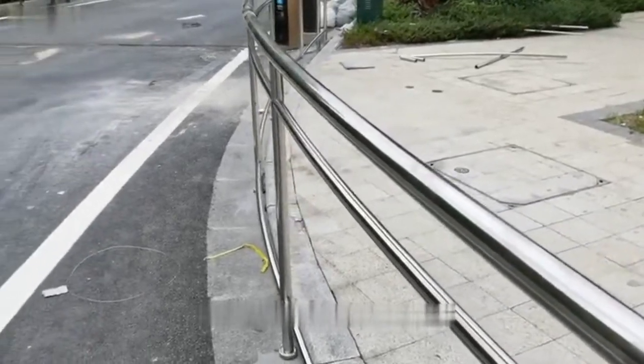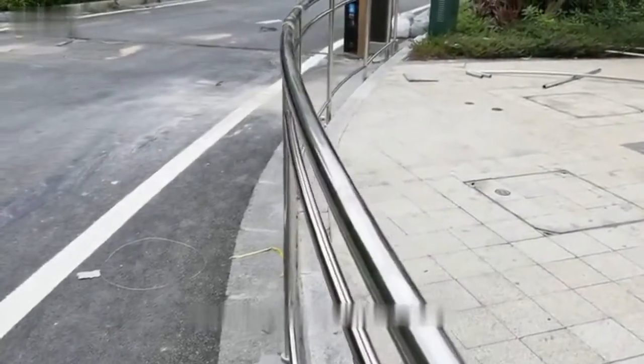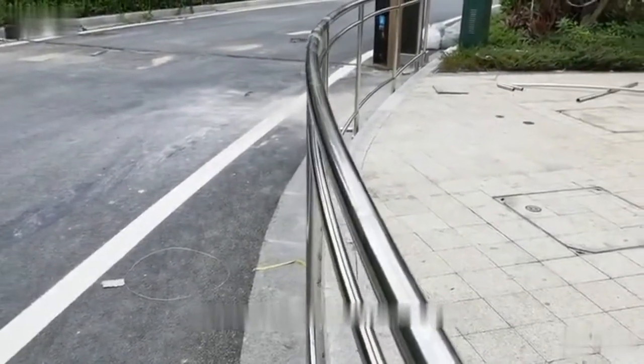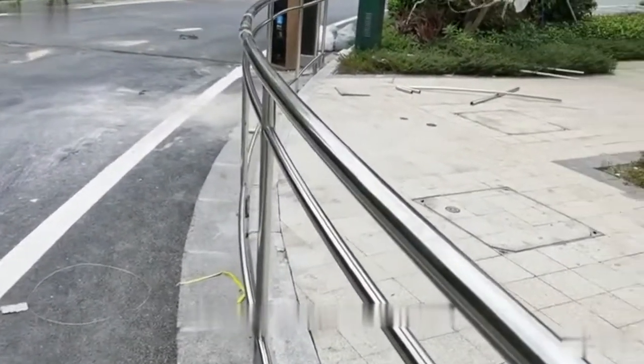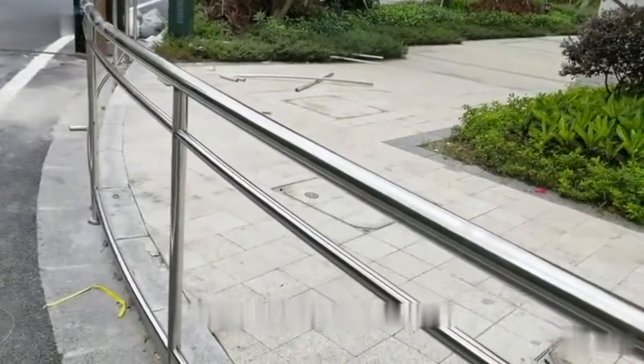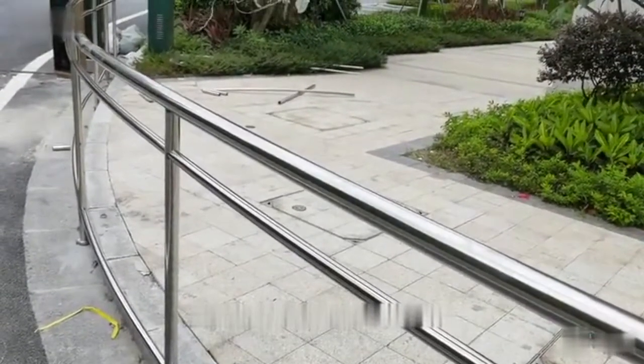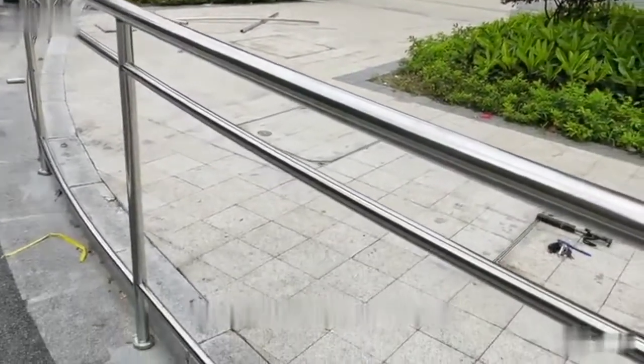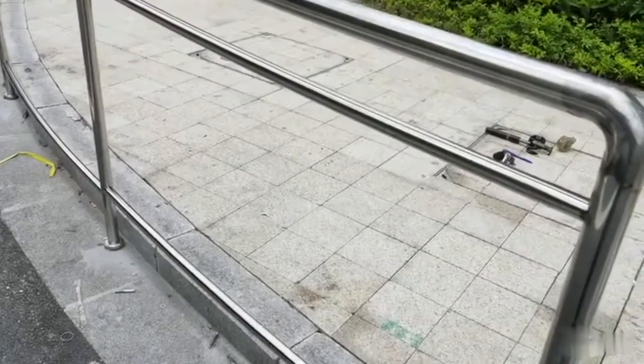Next, let's look at an example of installation of a guardrail on a job site. If you are figuring out how to measure the data of your curved railing that needs to be produced, now please have a look.